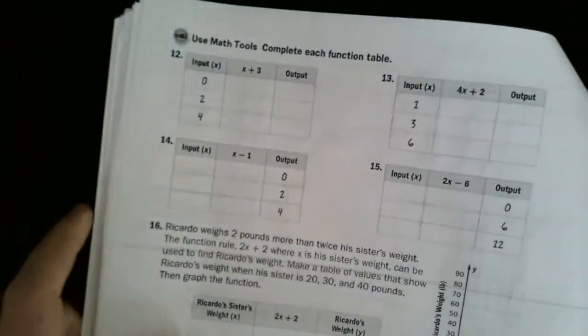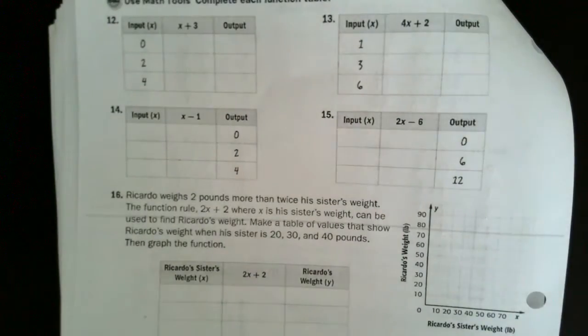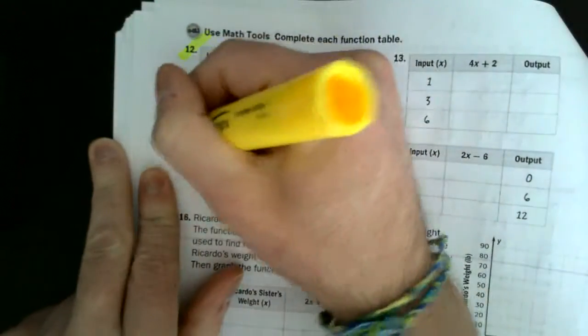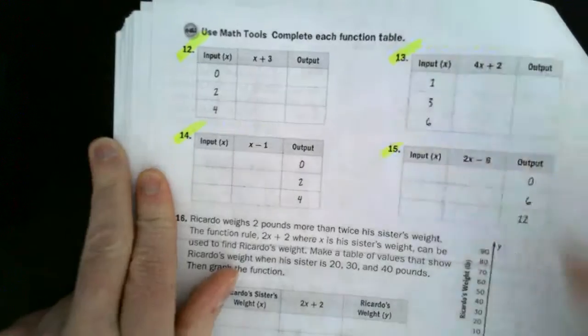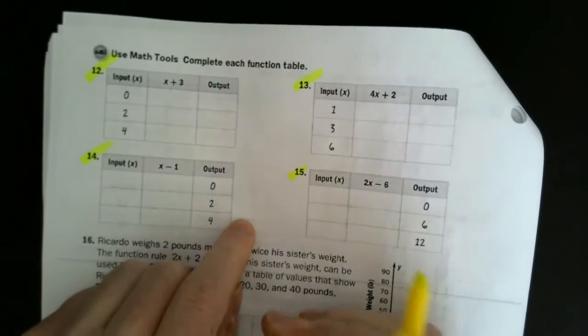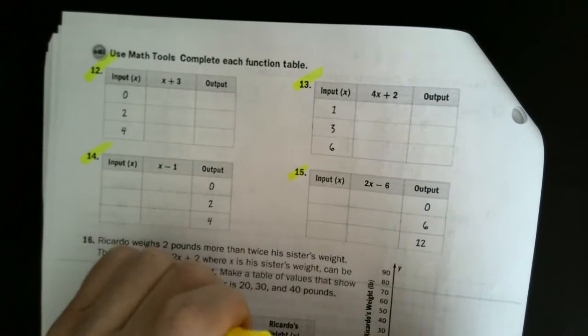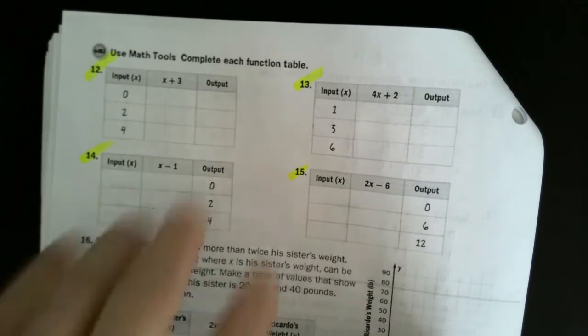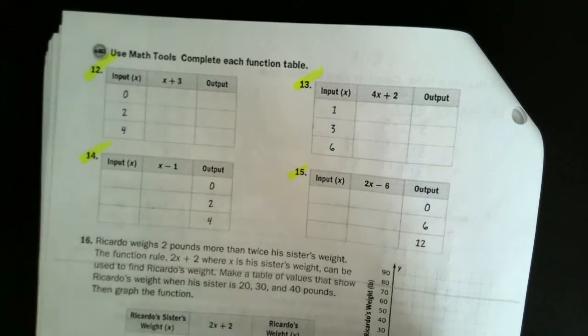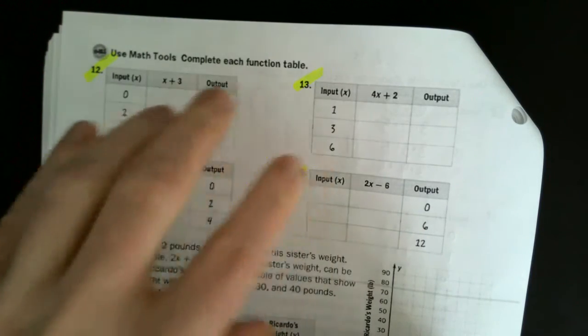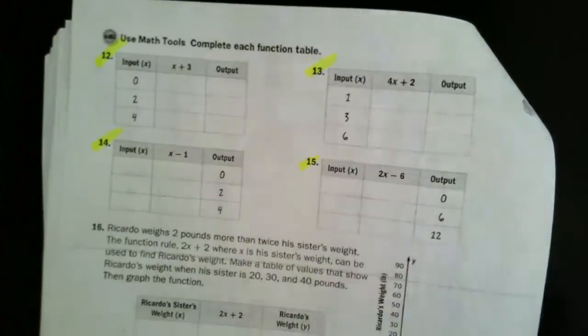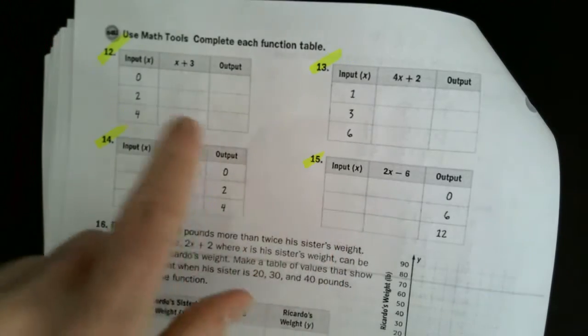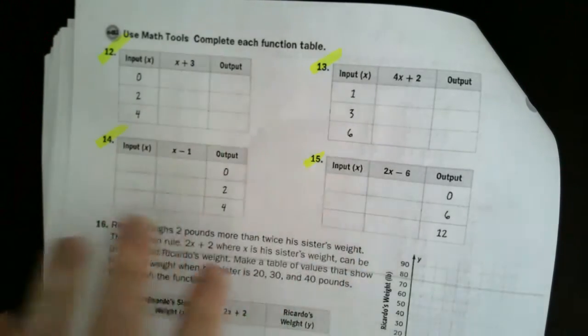So on this page here, I want you to try these 12, 13, 14, 15. I want you to try these input-output tables on your own. After you do them, at the end of the video, I'm going to post a picture of the answers in the assignment. So when you're done with these 4, go back into the assignment and check your work to make sure that your answers are the same as mine.